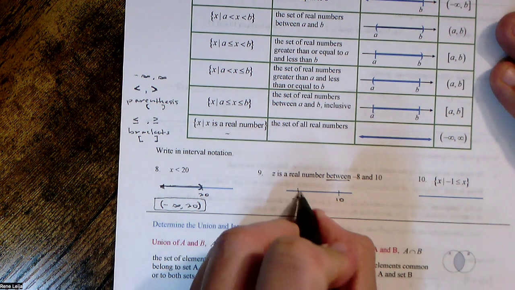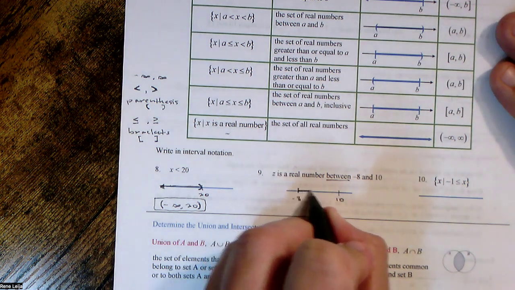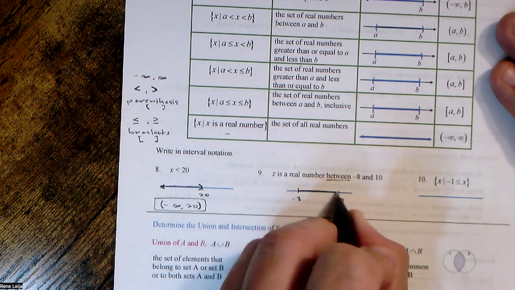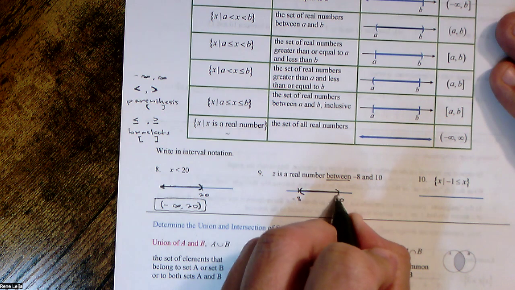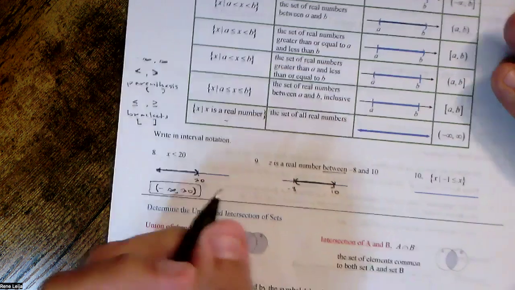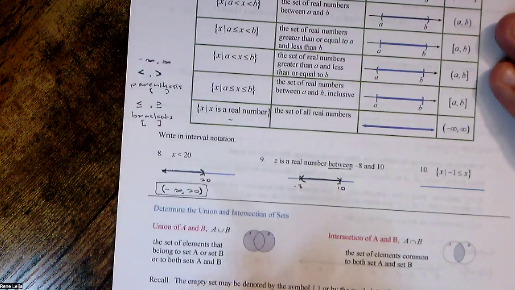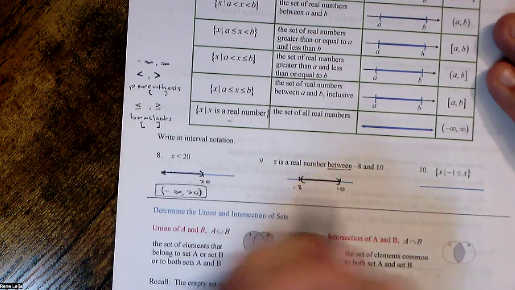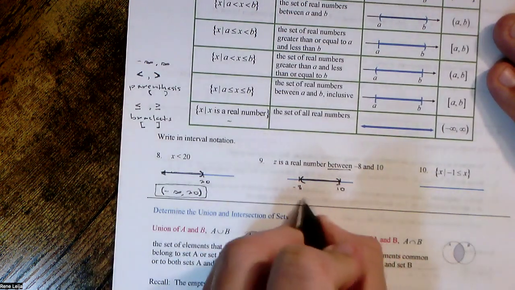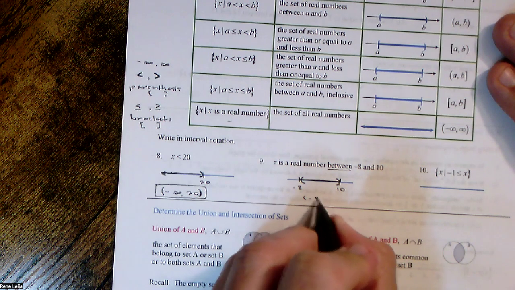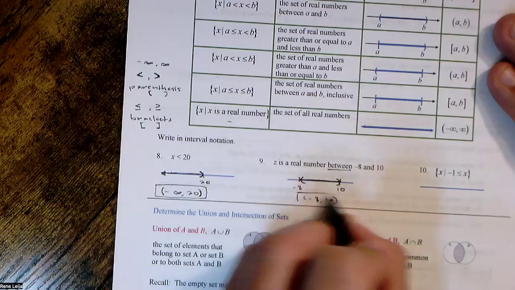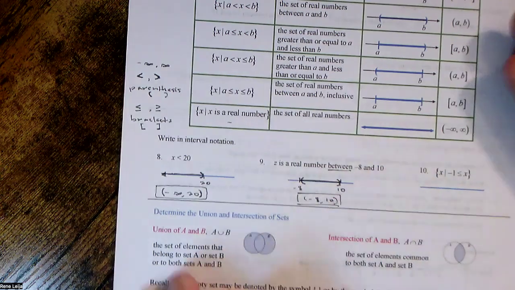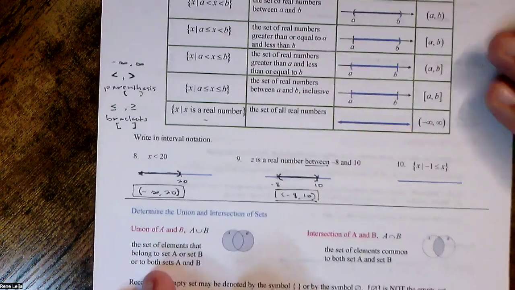So if it's between these two values, I want all of this, but I have to use parentheses because it didn't say that it includes -8 and 10. Okay, and so notice what you have. We have a parenthesis at -8, and we go all the way up to 10 with a parenthesis around it as well. Okay, so that one's pretty easy.